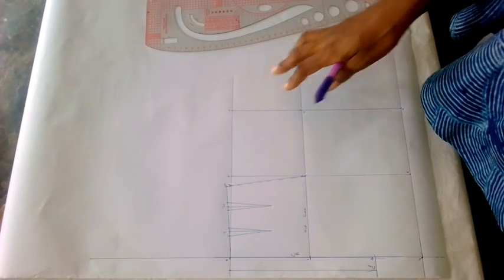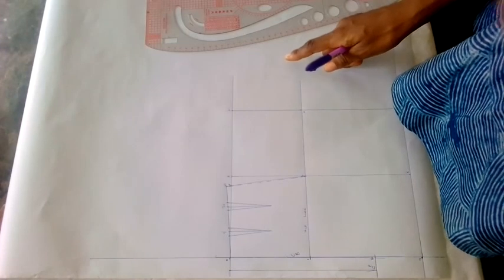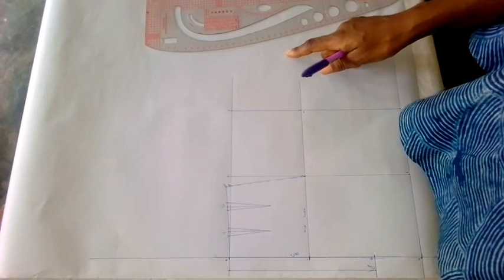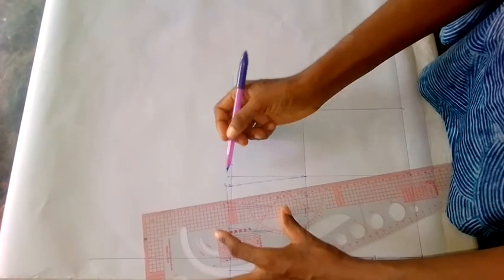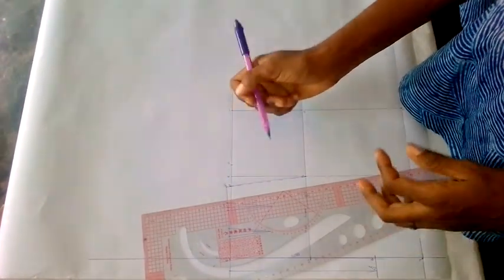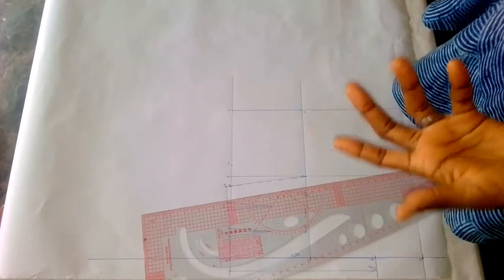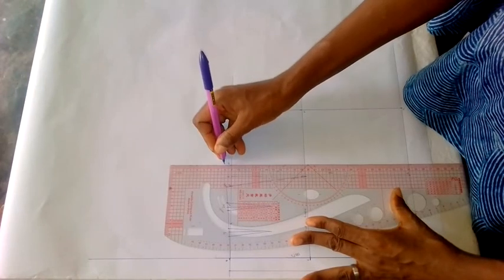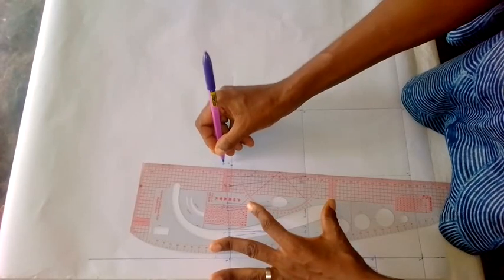So what we are going to do now, 11 to 4, we are going to determine our waist plus 2.25 centimeter for that allowance. So that gives us 12, and on 12, like we did 6 to 6A, we are going to do same by raising it by 1.25 centimeter. We are going to do same in this direction. So that will give us 12A.